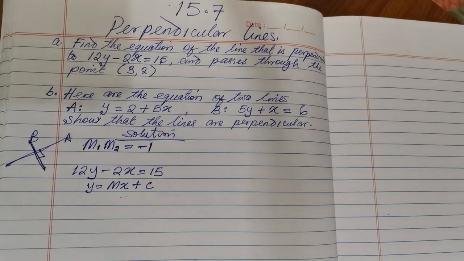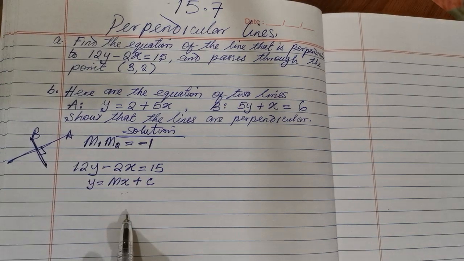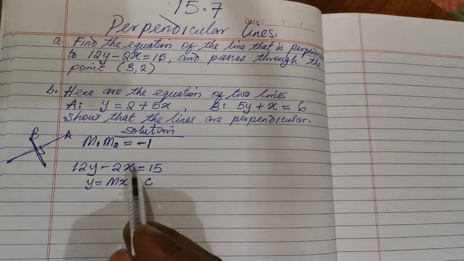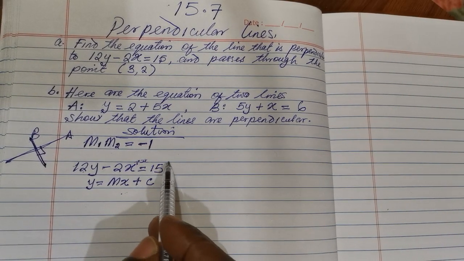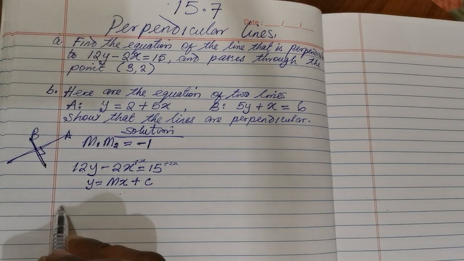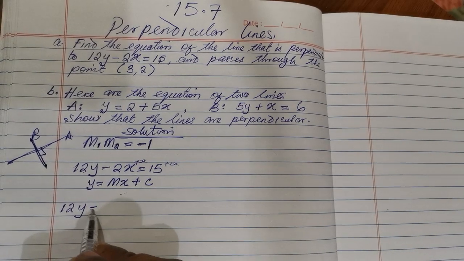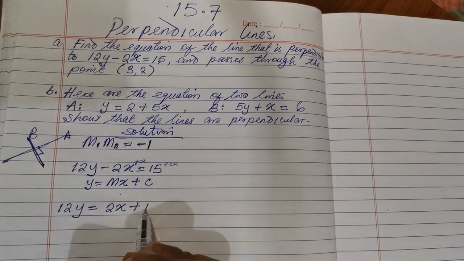Then first I'm going to add 2x to both sides. If I add 2x to both sides, I will have 12y is equal to 2x plus 15.